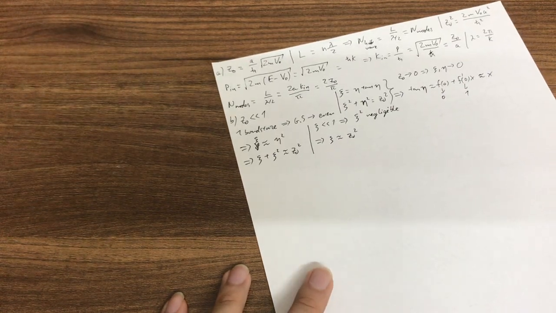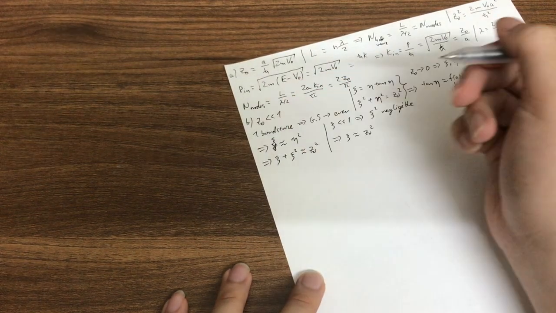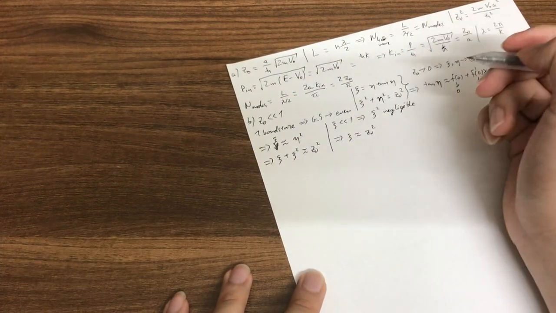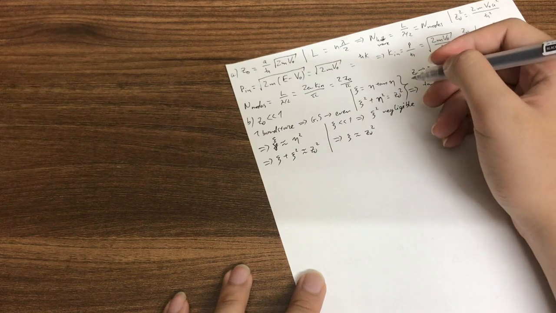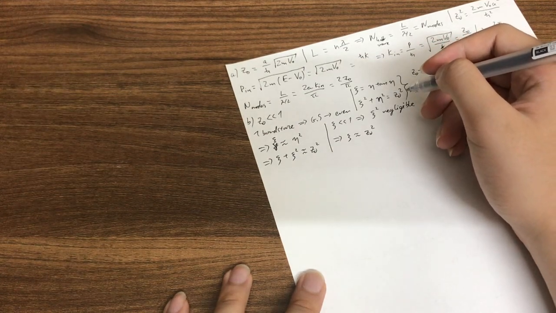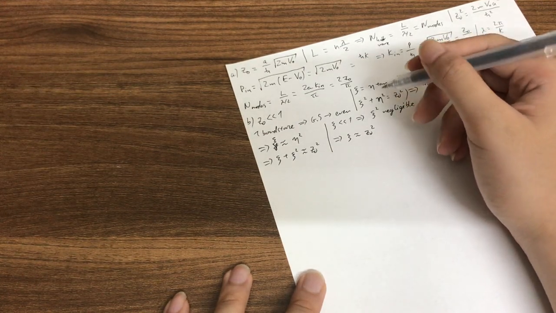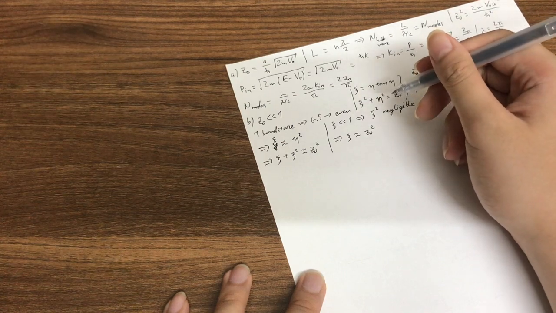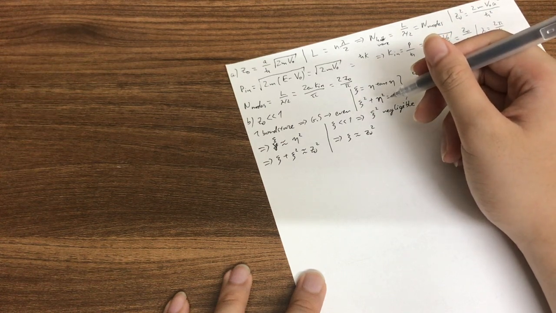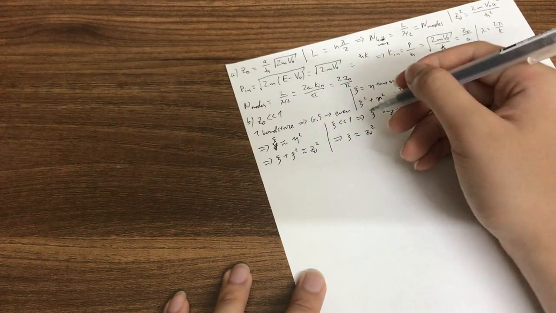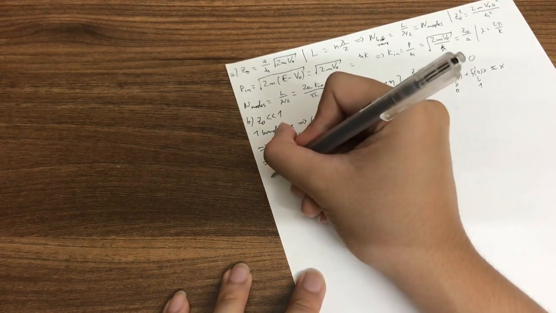Now let's try to expand our z naught squared. Psi here can be expanded.